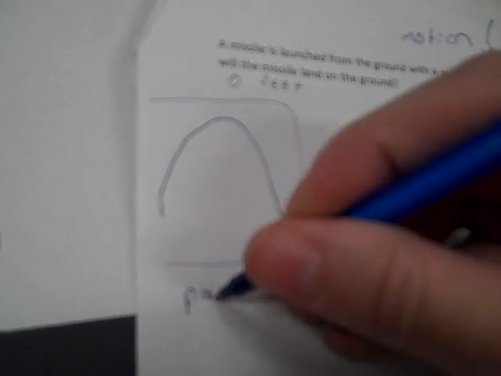Now, a missile is going to come up, but then it's going to come back down, and that forms a parabola. So the parabola is going to end at 0 feet. That's why that 0 is there. So 0 feet. Okay, that's all I need to do on the parabola.